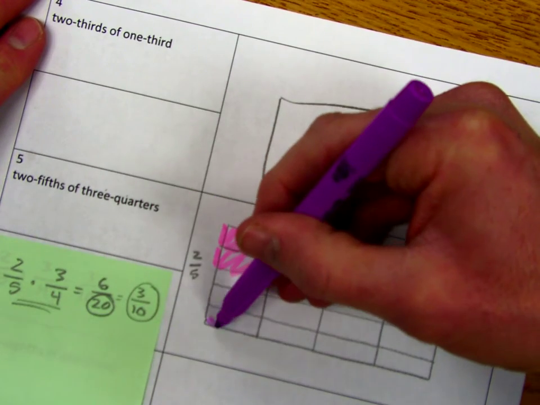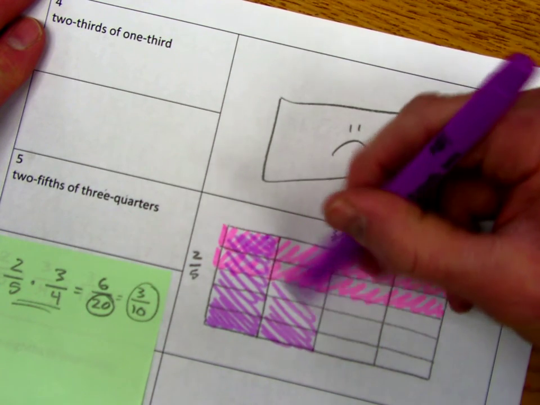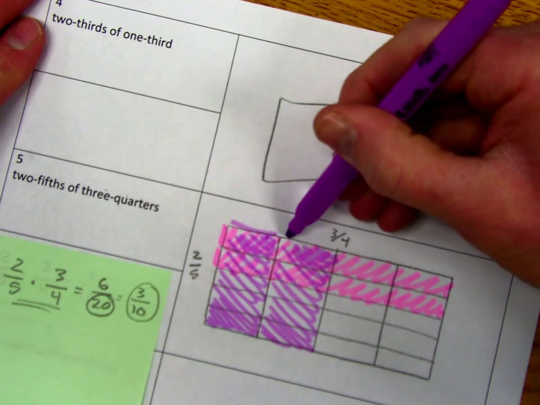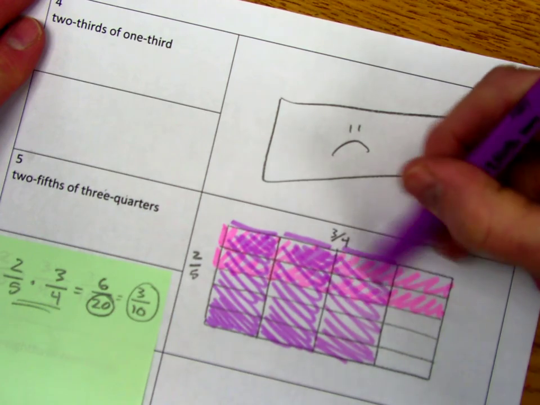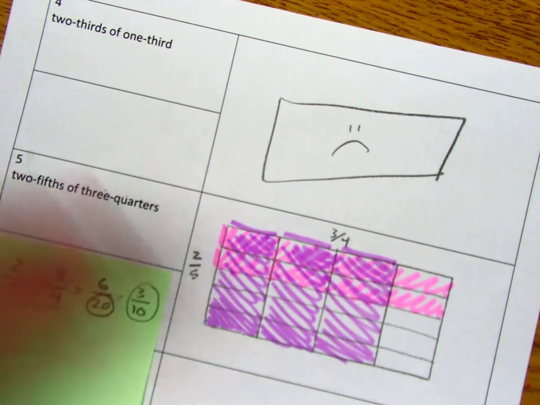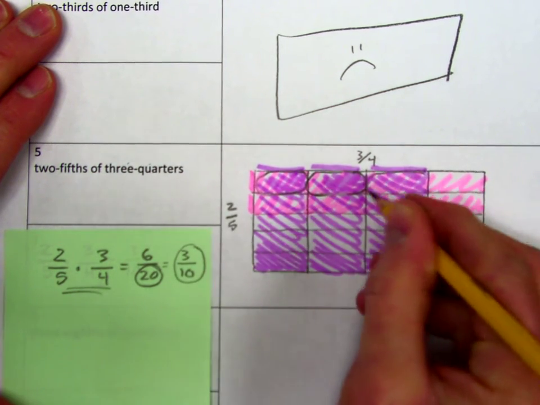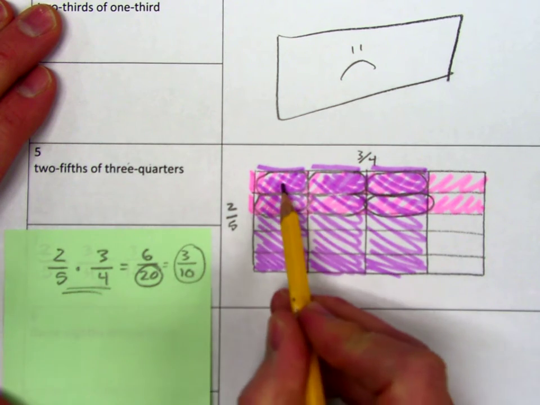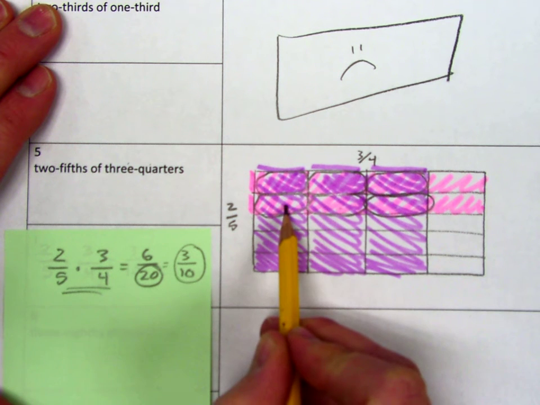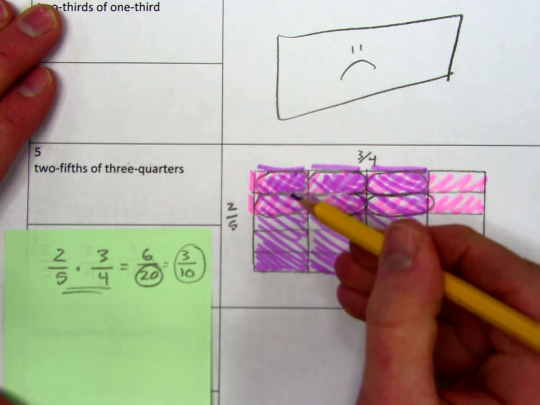3/4. So we're going to shade this way. Here's 1/4. Here's 2/4, because we're looking at 1, 2, 3 out of the 4. So 3/4 like this. And then you've got one space here of overlap, overlap, overlap, overlap, overlap, overlap. And you can see that that's 1, 2, 3, 4, 5, 6 out of the total 20 spaces. So there's the 6/20. And then reducing it means you would be basically making these larger.